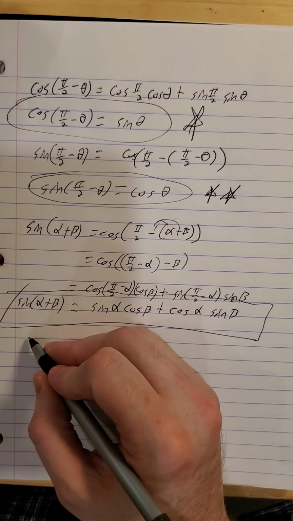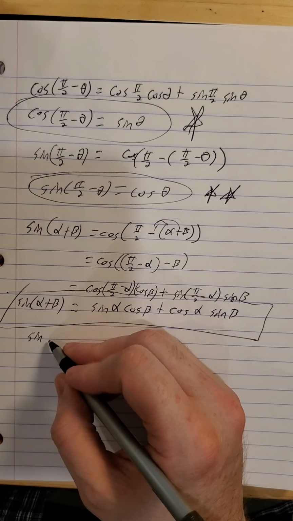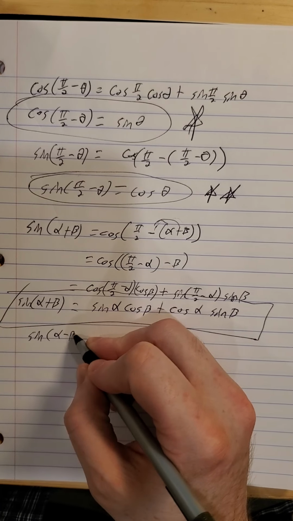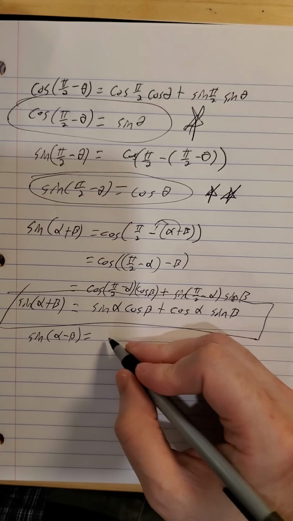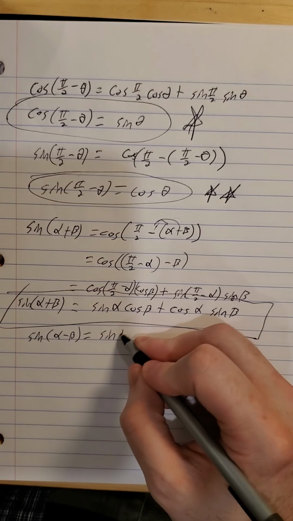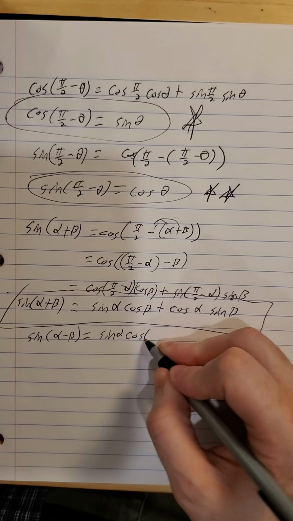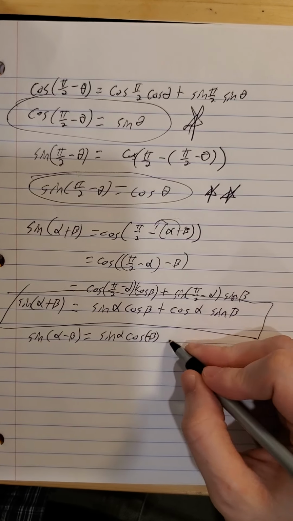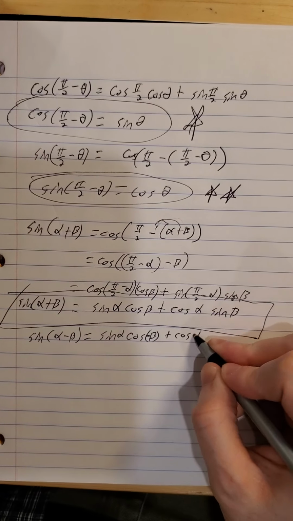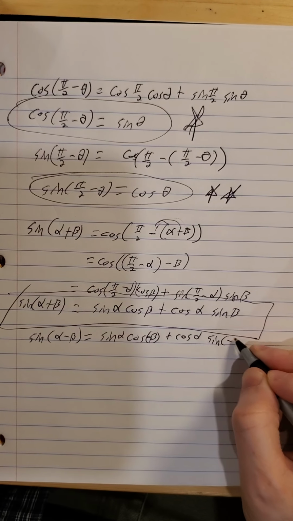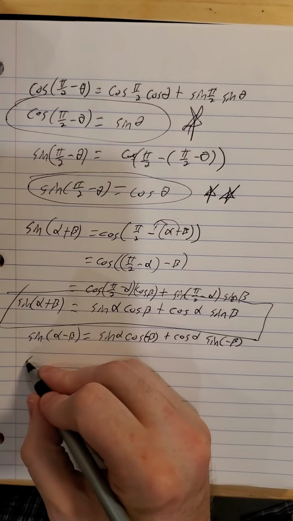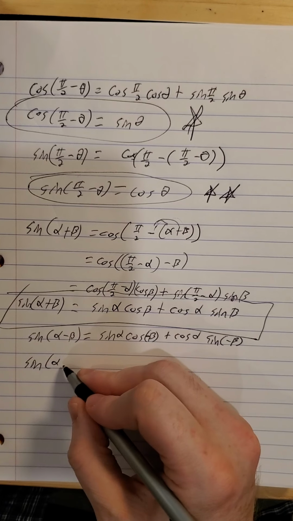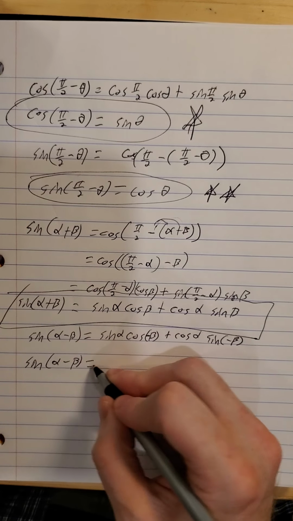If we want to switch it to a minus, we do the same thing we did with the cosine. So sine of alpha minus beta: sine alpha cosine opposite of beta, plus cosine alpha sine of opposite of beta.